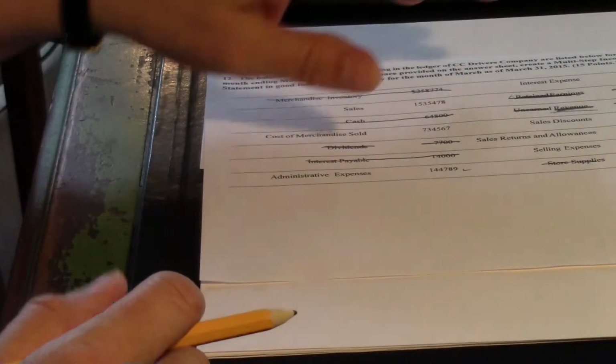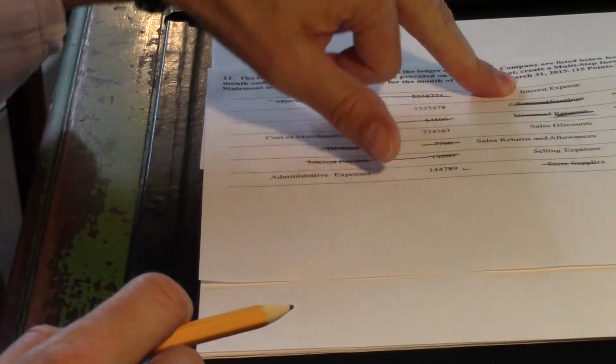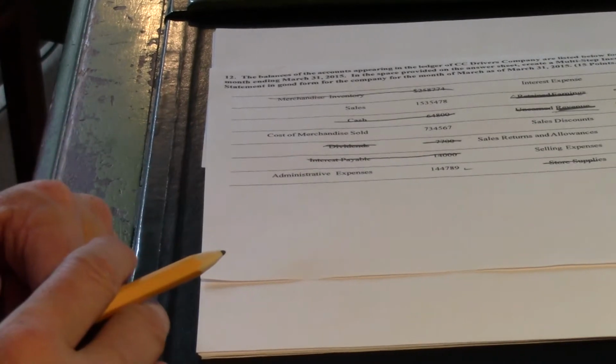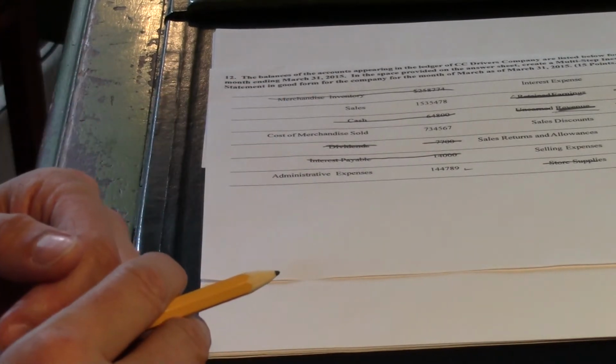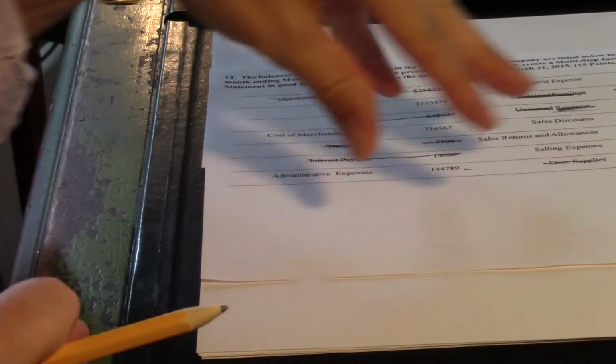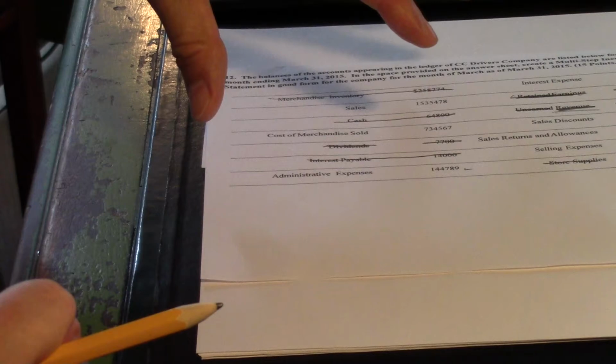And keep in mind that on the exam, instead of interest expense, maybe you'd have some interest income, right? So maybe you'd have some rent income, some additional kind of revenue that's not sales, right? So keep that in mind. Just FYI, these accounts will not be identical to this, all right?